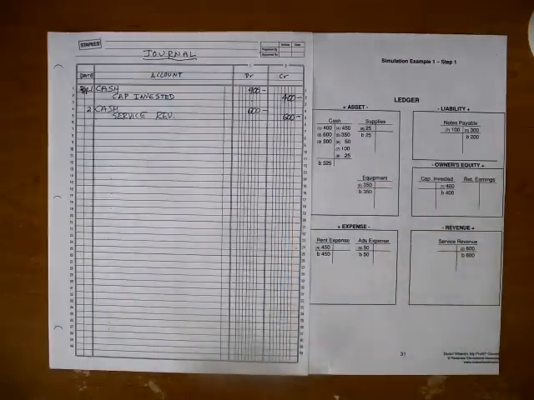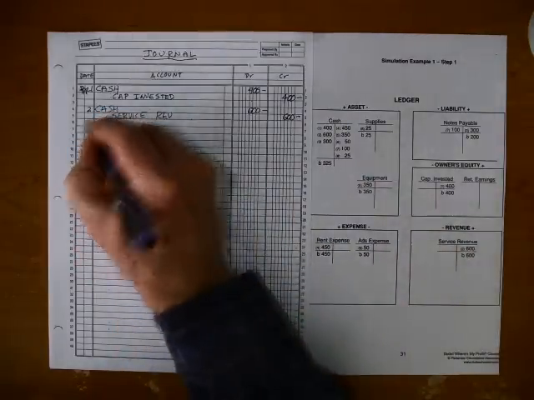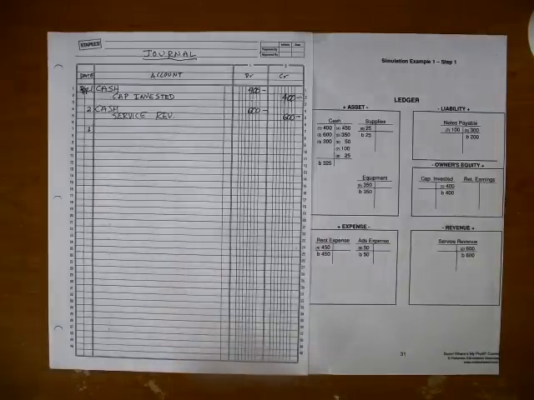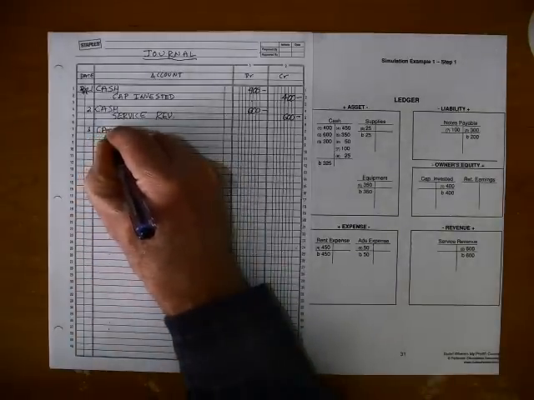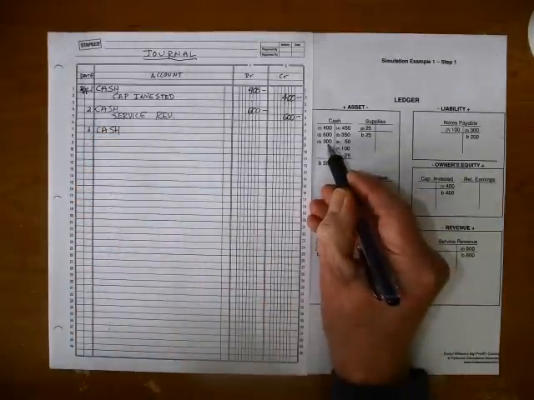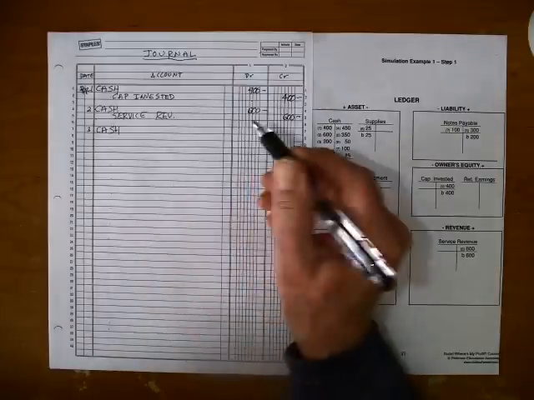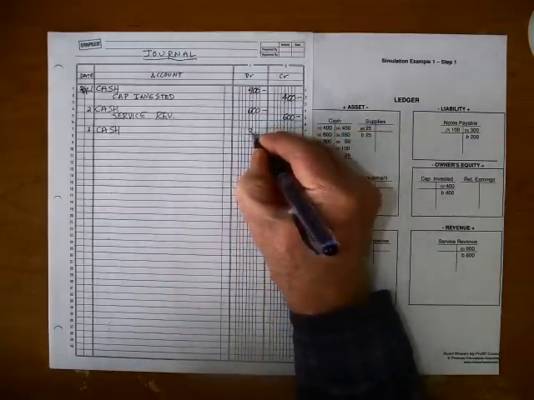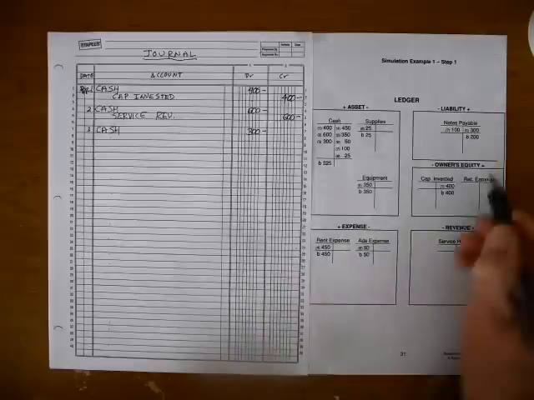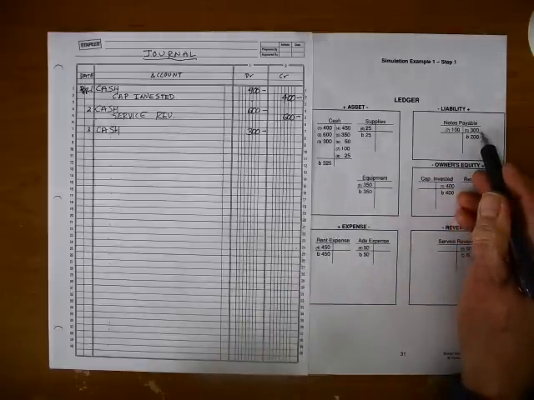You're probably already catching on. Let's try number 3. We go to the bank and we borrow $300 worth of cash. What accounts are involved? Well, cash and notes payable. We give the bank a note for $300. Now, what account received the entry on the debit side? Well, it was cash. We're going to go over to the debit column and write $300. What account received the entry on the credit or right side? Note payable.